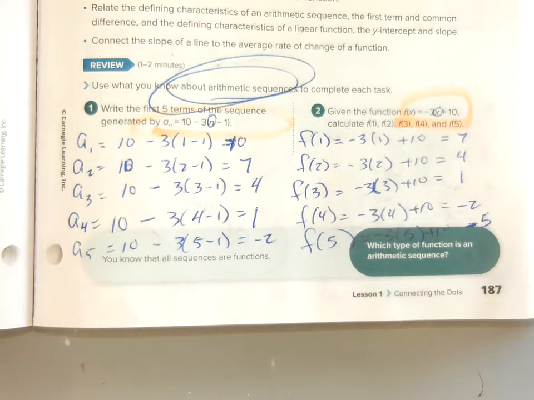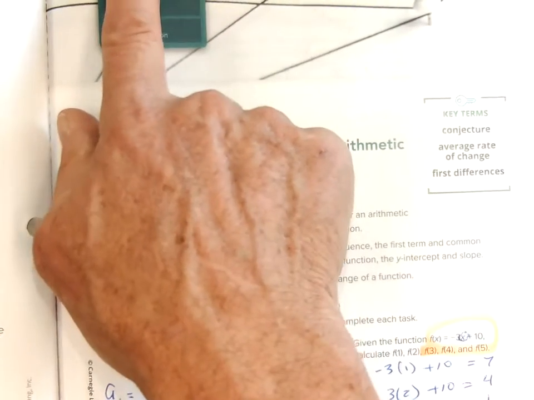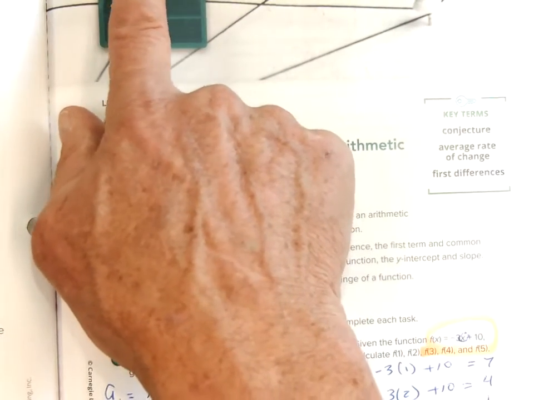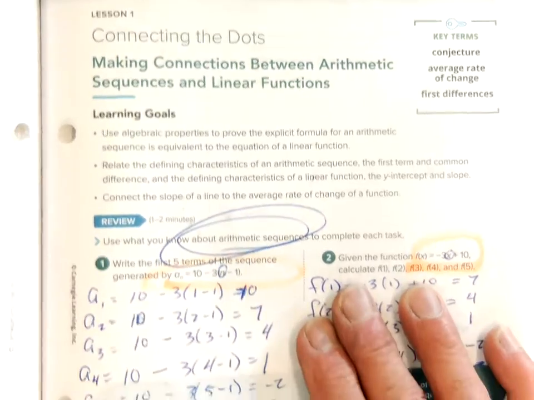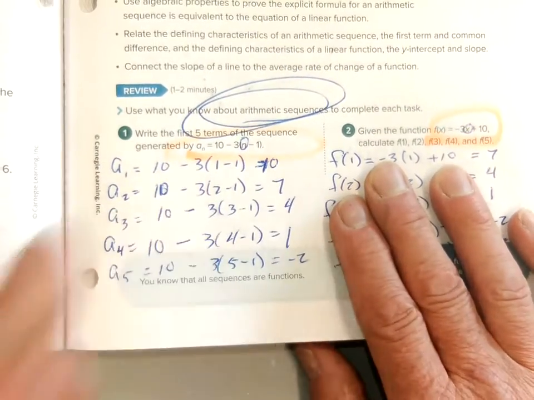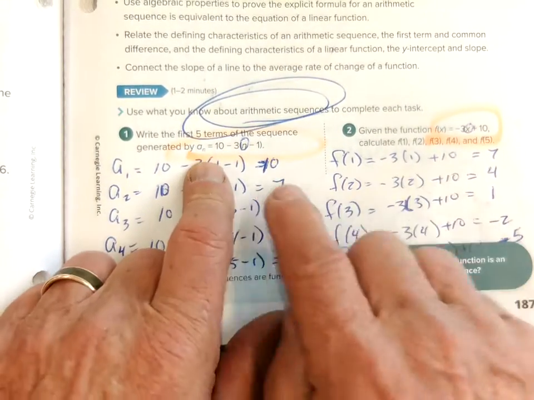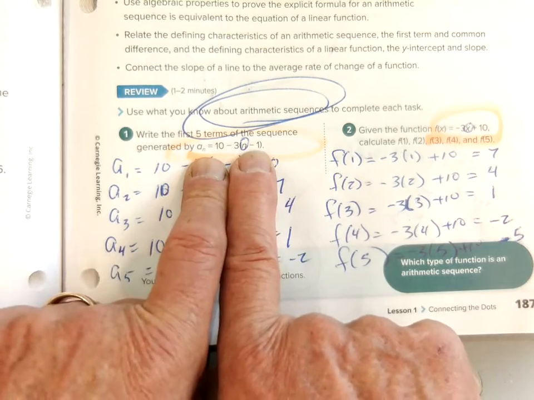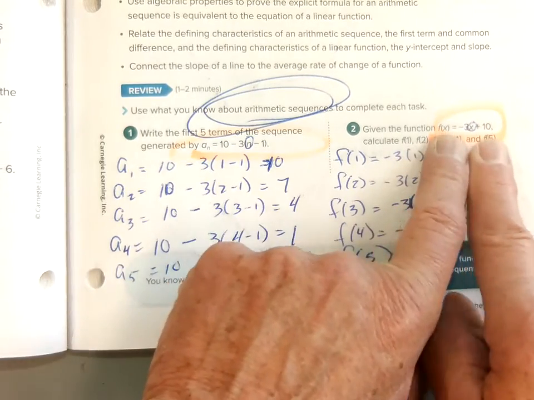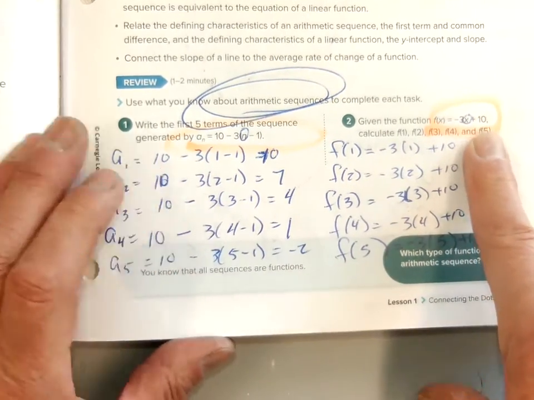Okay, everybody, so a little recap of what we did today. We jumped all the way to the next module and the next topic. Connecting the dots is what it talks about. What we're mostly going to do today is talk about how an arithmetic sequence is the same thing as graphing a line in slope-intercept form.